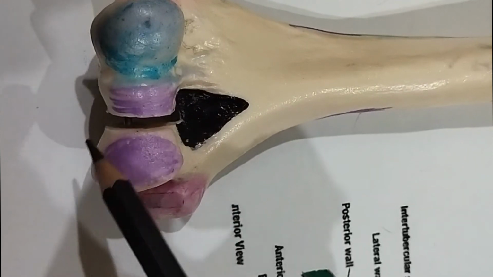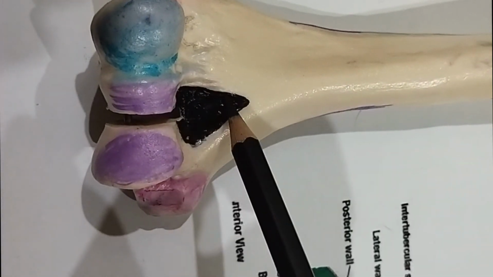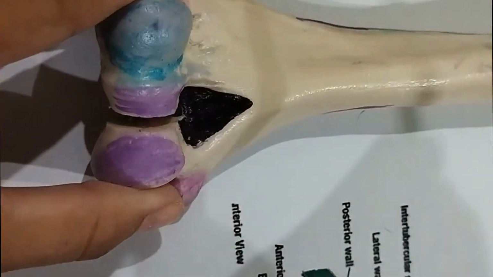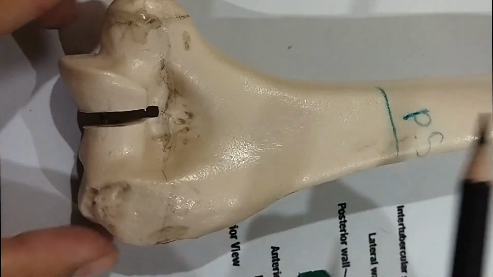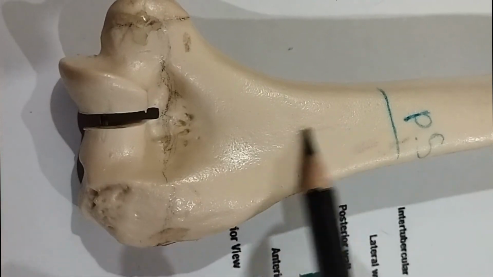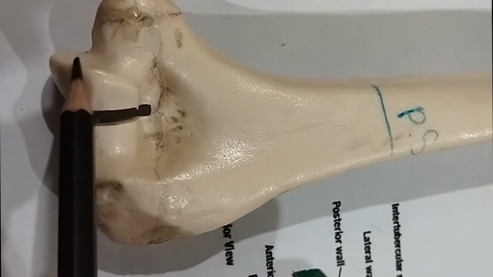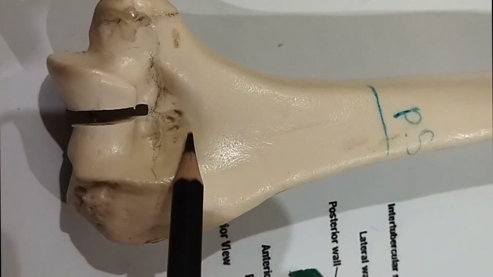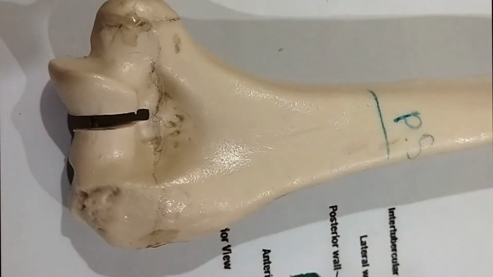Above the trochlea we have the coronoid fossa. And if we turn the bone, this is the posterior side of the bone, and on the posterior side above the trochlea we have the olecranon fossa. So this is about the humerus bone.